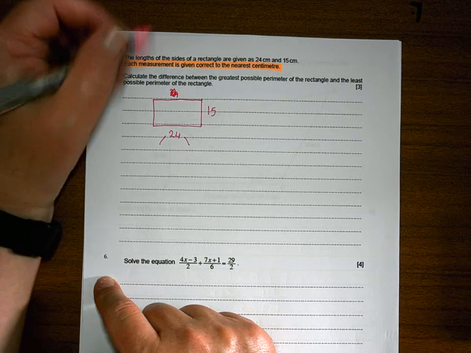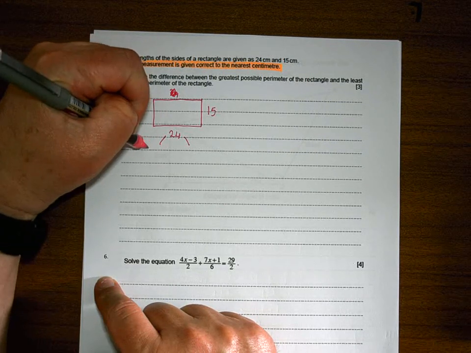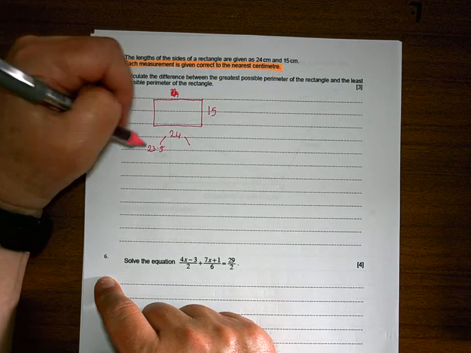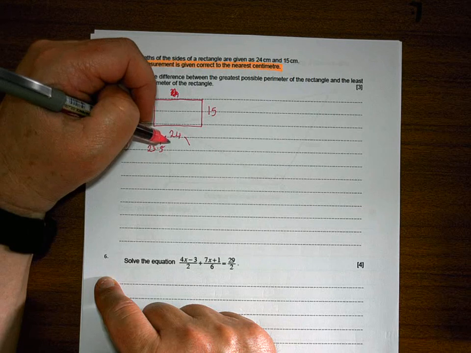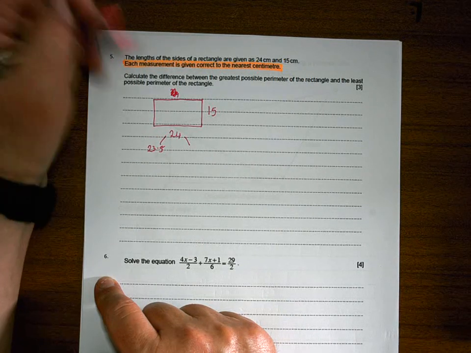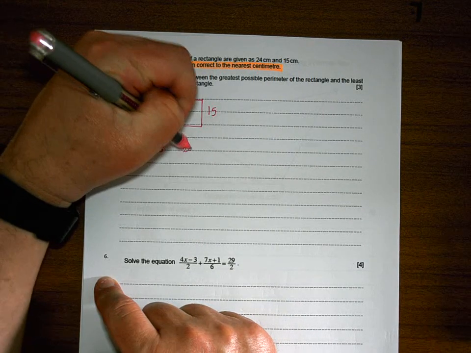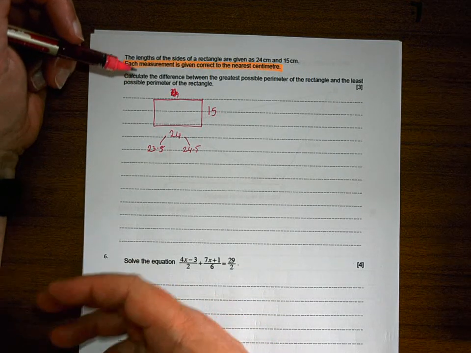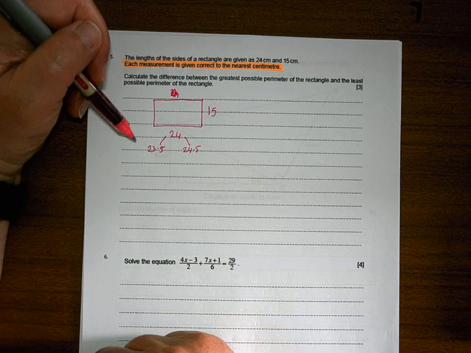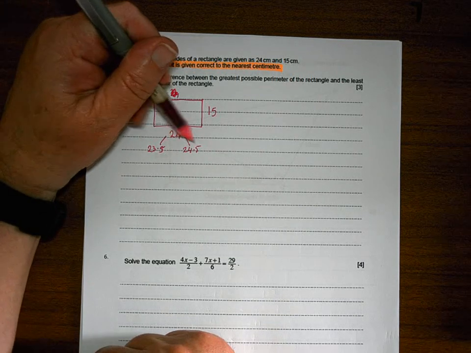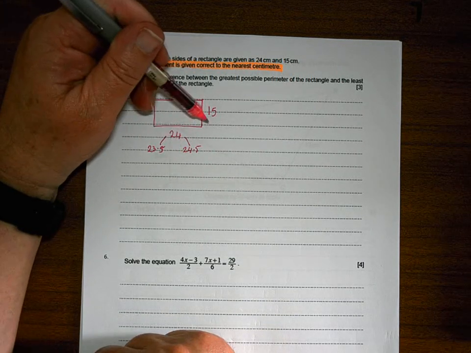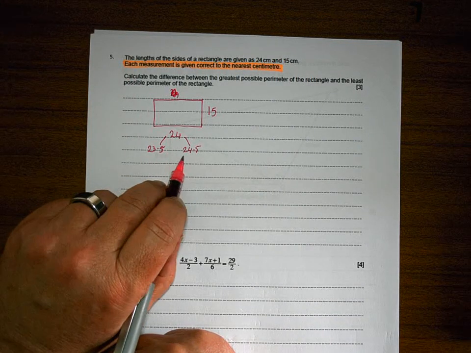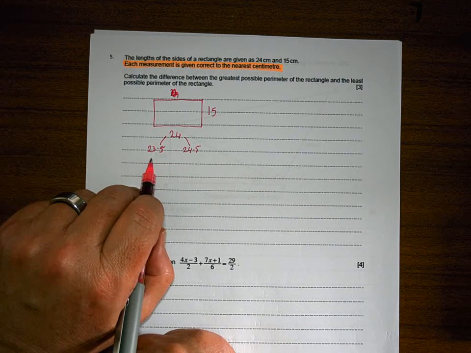It could be as small as 23.5, because everything above 23.5 will round to 24. And it could be as large as 24.5. Now, I'll mention this again, but we discussed this at length when we were revising this. We know that 24.5 we would round up to 25. But we're talking here just about those boundaries, the limits between where you round down and where you round up.